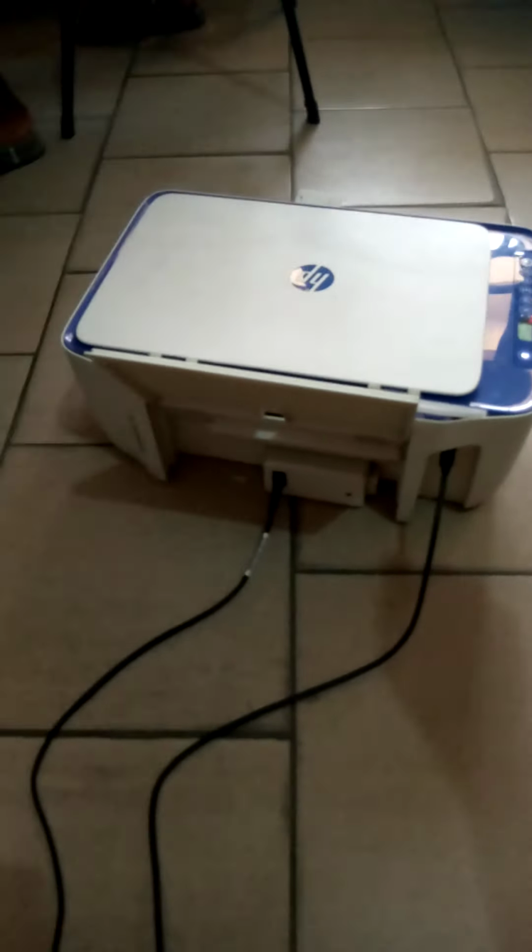Connect it. And then you connect it to the printer. Carefully connect it to the printer. Okay, it is connected to your printer. So you click on USB and click next. So you can see your printer is connecting.